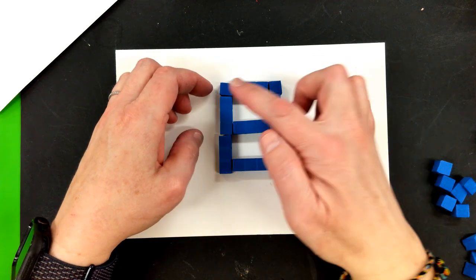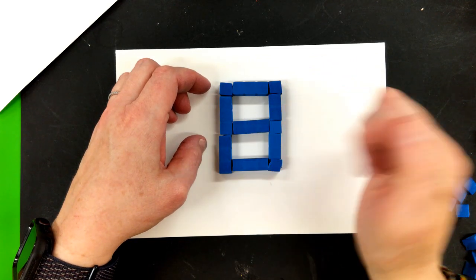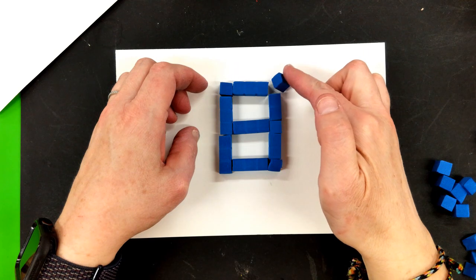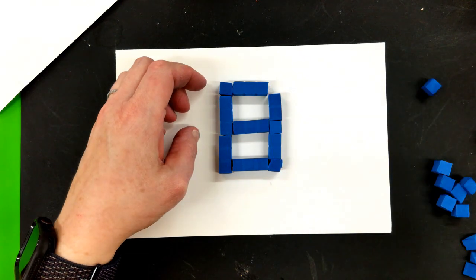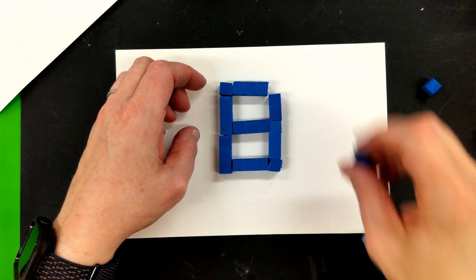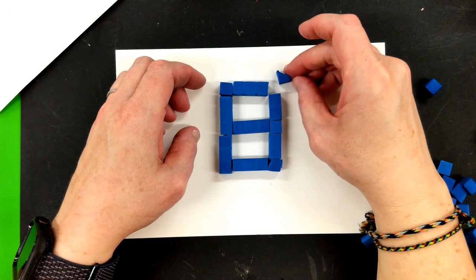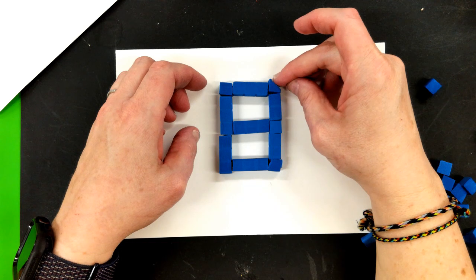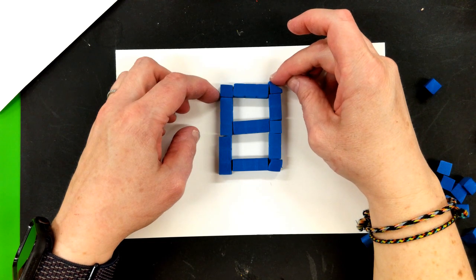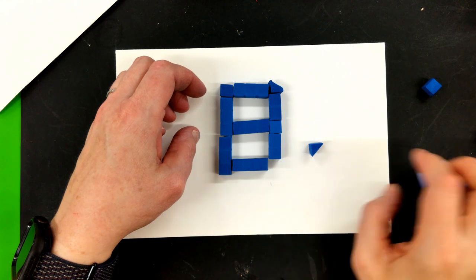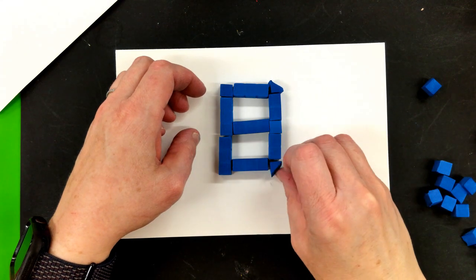The way I can round these corners off to make it look more like a B is to remove this corner piece and make that a diagonal space. So I've got some little triangle pieces that look like this that I can insert right there. And then I need to replace this corner piece with a diagonal like that.